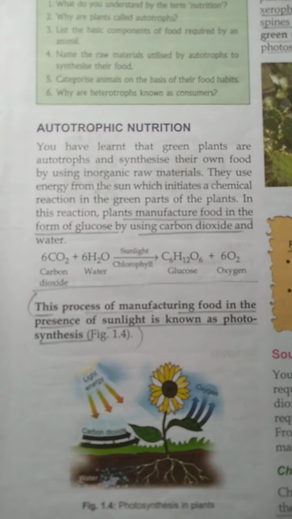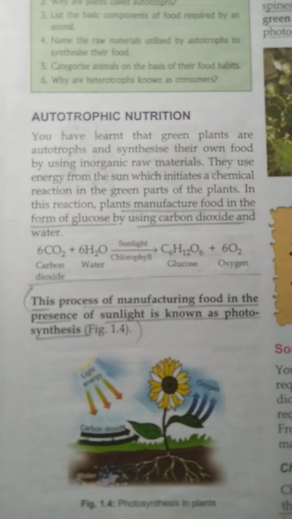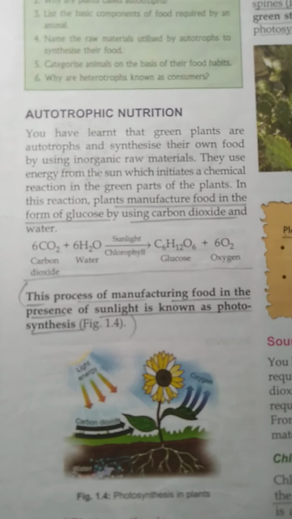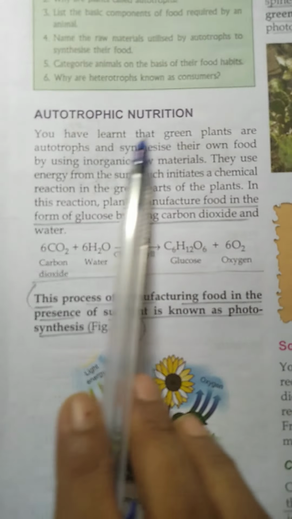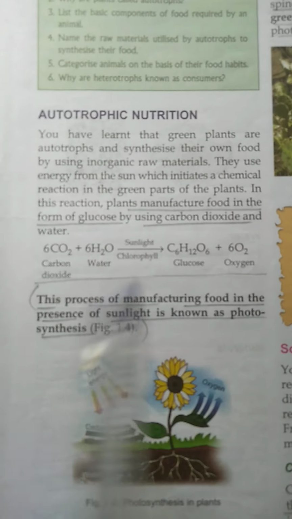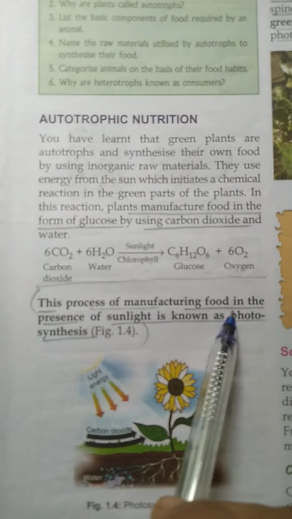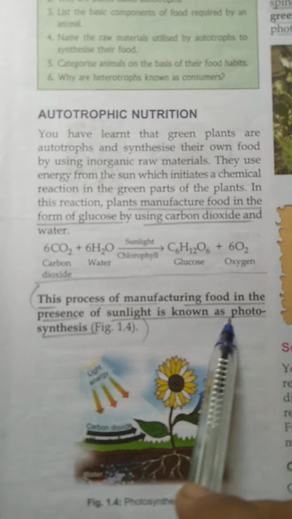Today in the last class we have done about nutrition and the different modes of nutrition. Today we will do autotrophic nutrition. The process of manufacturing food in the presence of sunlight is known as photosynthesis.